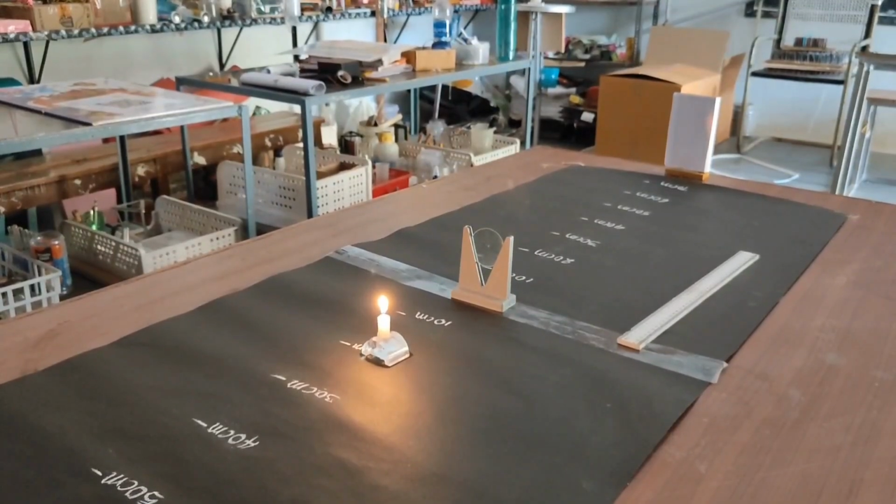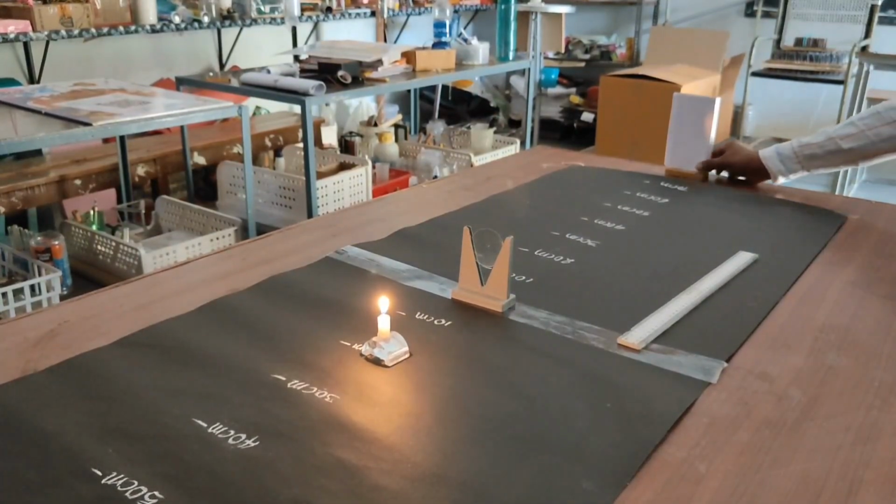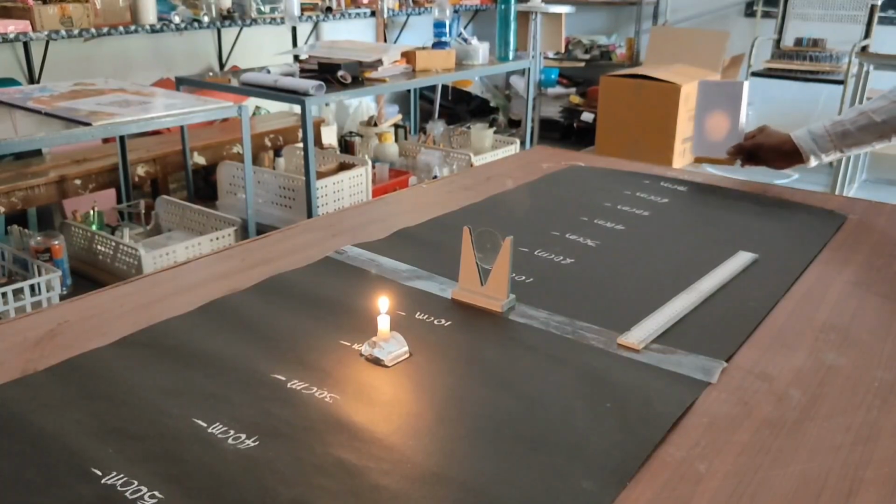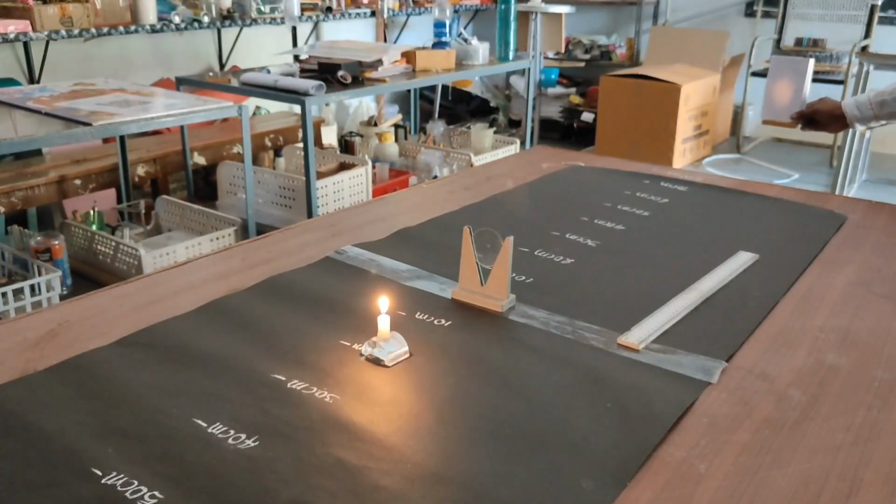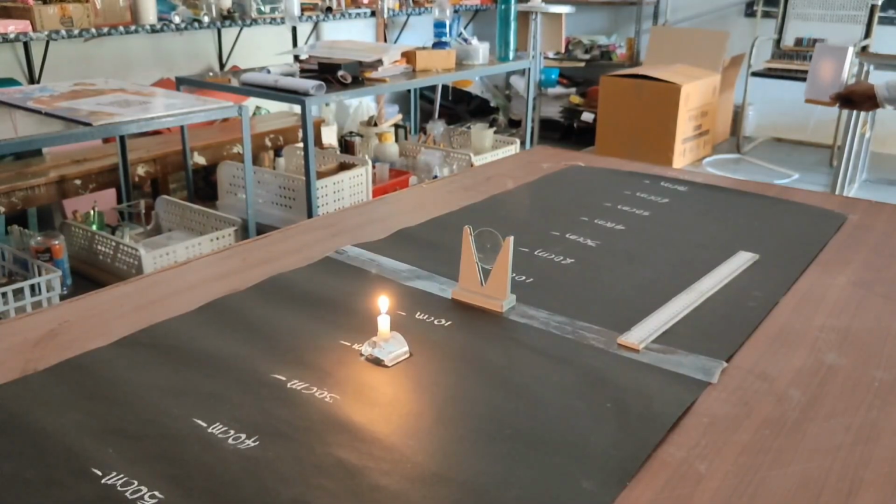Now object is placed at 20 centimeter distance from the lens. Observe the image, it is blurred here. See, we are getting the image at infinity distance from the lens. So we are getting the image far away from the lens. So we can consider this distance as infinity distance from the lens. The nature of the image is inverted image and real image, enlarged and magnified image. Image is formed at infinity distance.